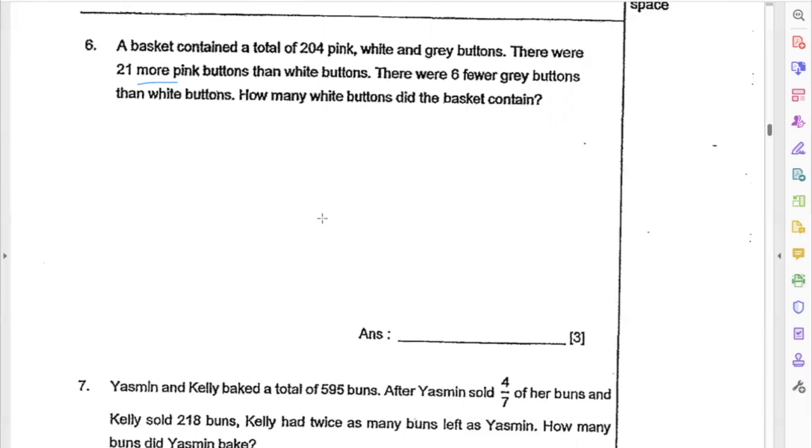Okay, so first there were 21 more pink than white. Pink compared to white, so let's draw a model. Pink is 21 more than the white. And there were 6 fewer gray than white. So gray is shorter than white by 6. So I extend this up to 6 here.